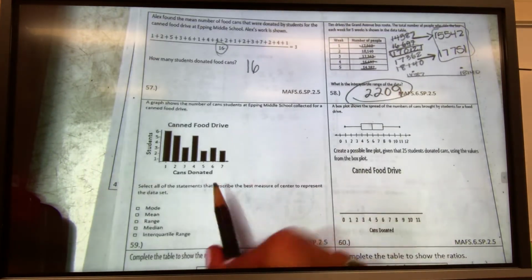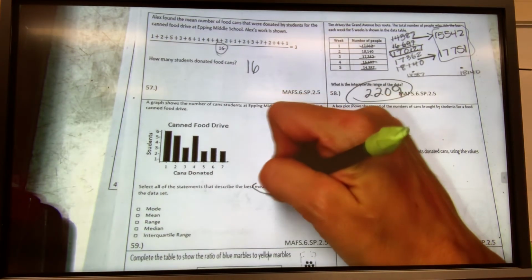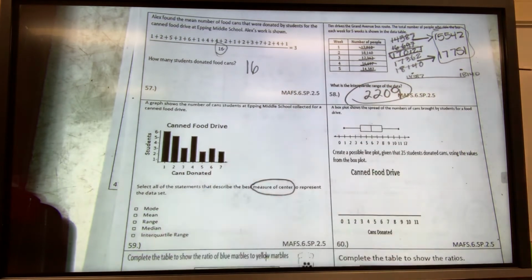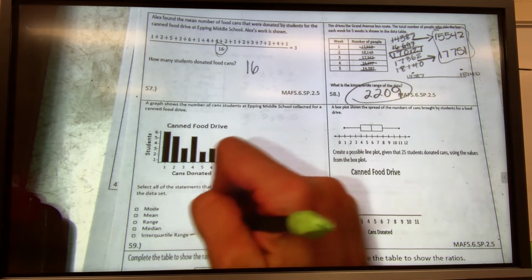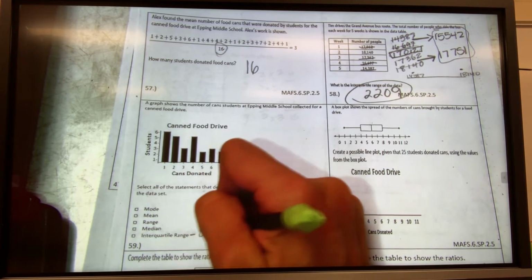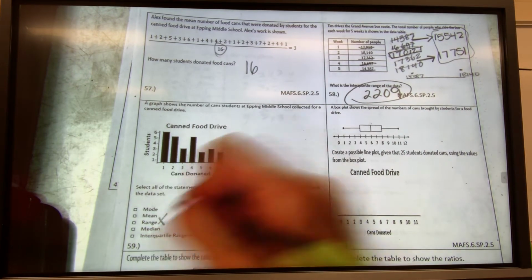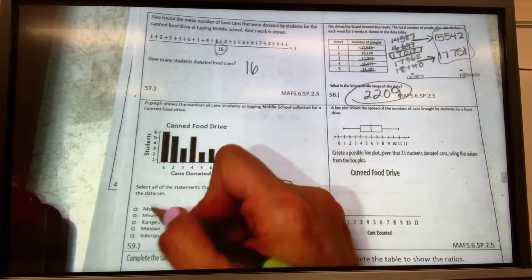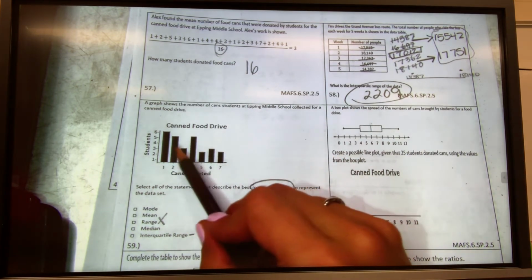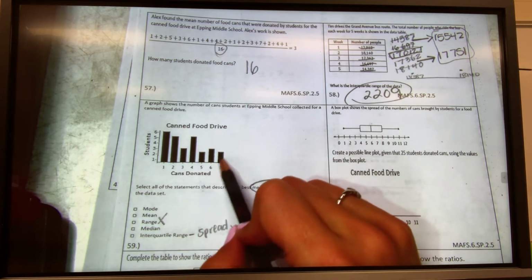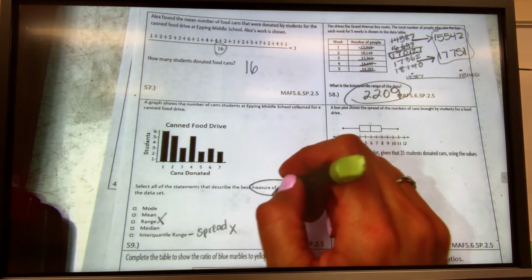Number 59. Select all the statements that describe the best measure of center to represent the data. Interquartile range is not a measure of center. It is a spread. We cannot use it. It is automatically out. Range, same thing. Automatically out. It is a spread. So we're looking at mean, median, and mode. For this one, look at it.